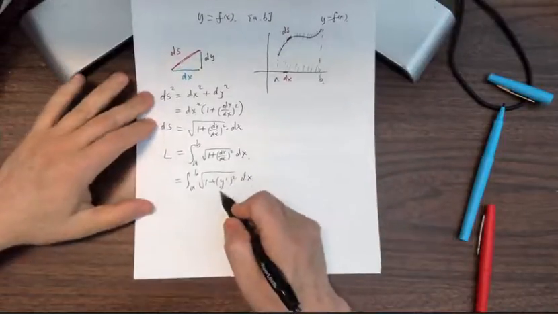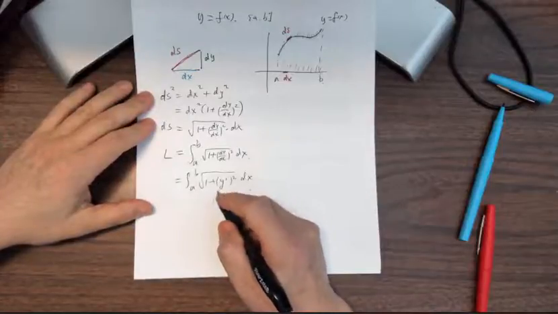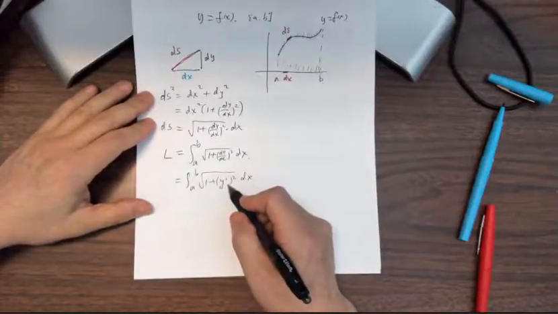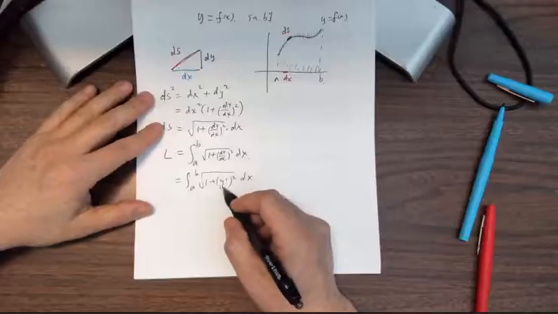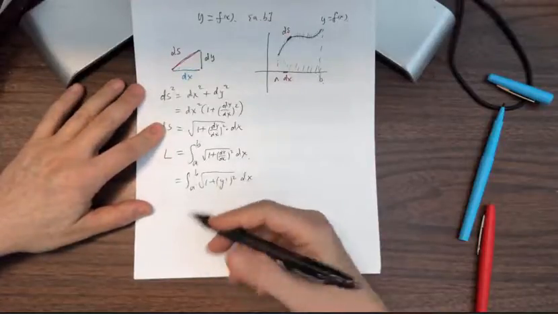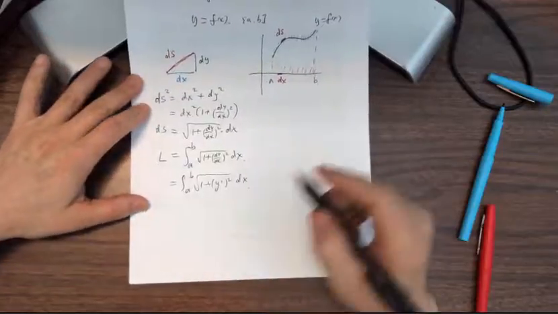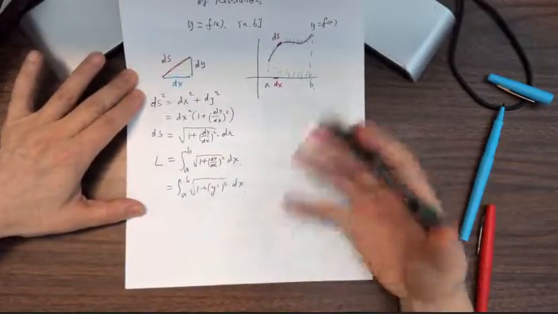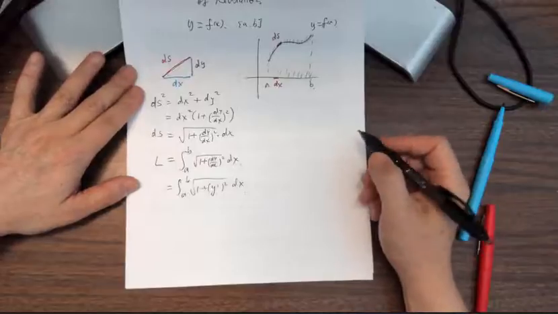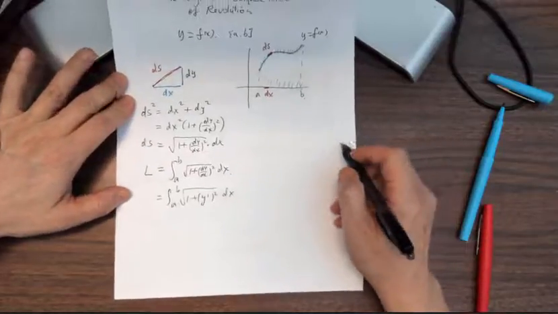Now notice in this formula there's y prime, so it's assumed y prime exists from a to b. The function is differentiable. Sometimes there are even basic functions that are not differentiable throughout the interval.